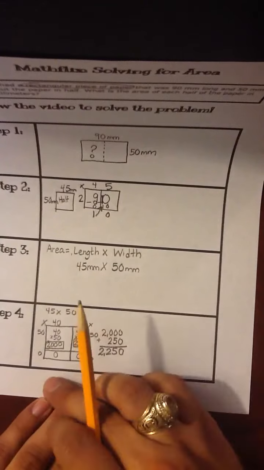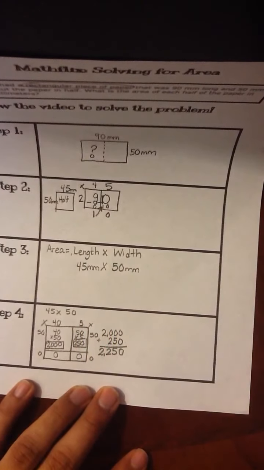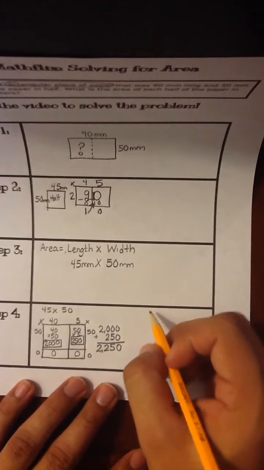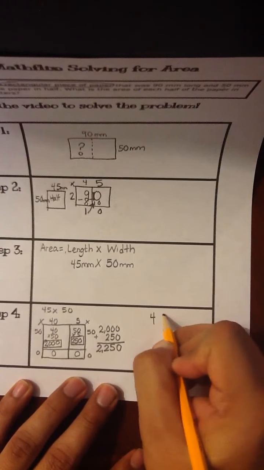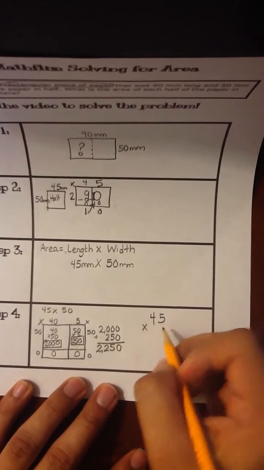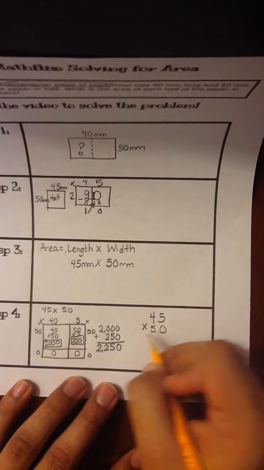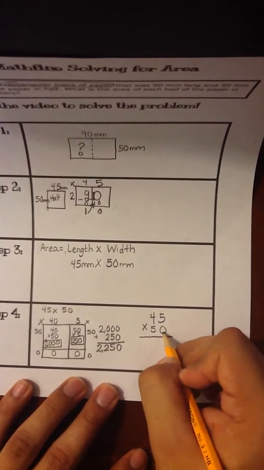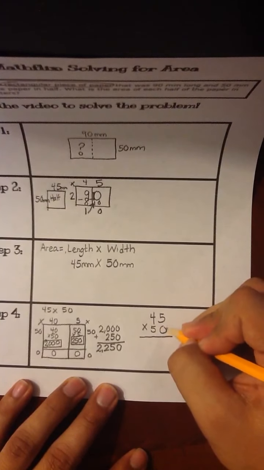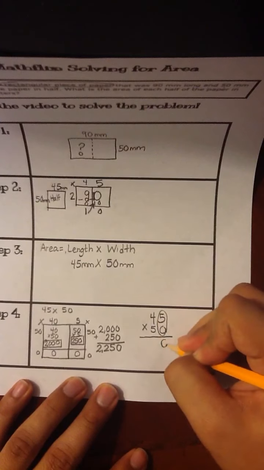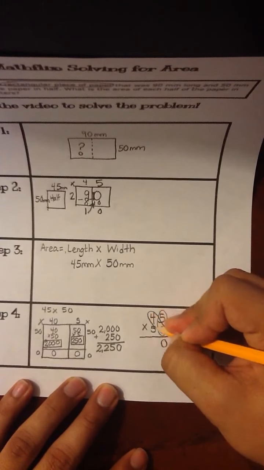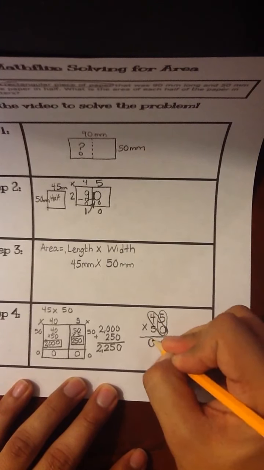However, let me go back just in case you are not wanting to work it out this way, but you're feeling more comfortable with standard algorithm. Let's go for it. 45 times 50. 0 times 5 gives us 0. 0 times 4 gives us 0.